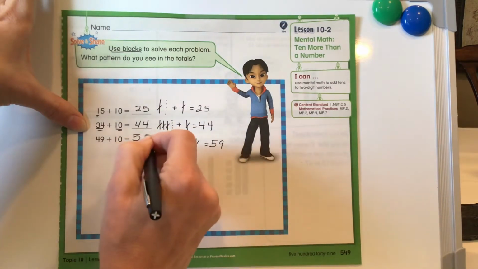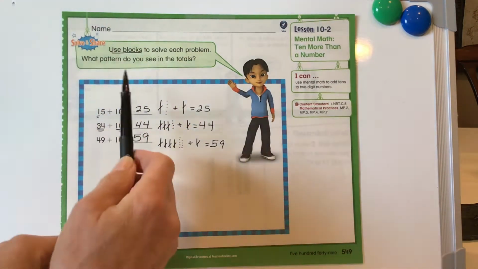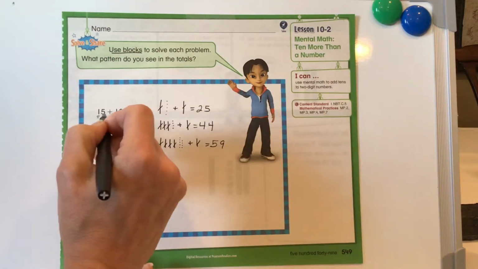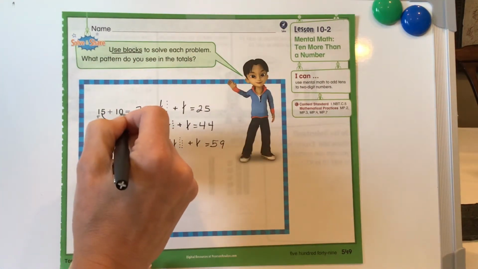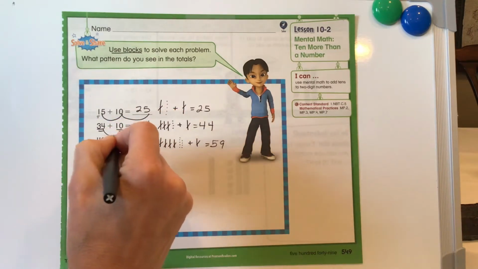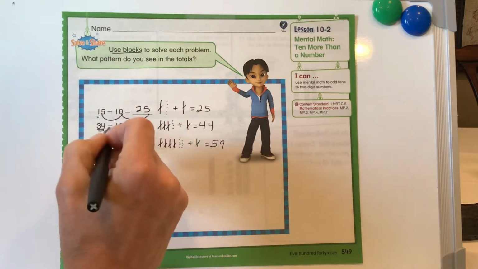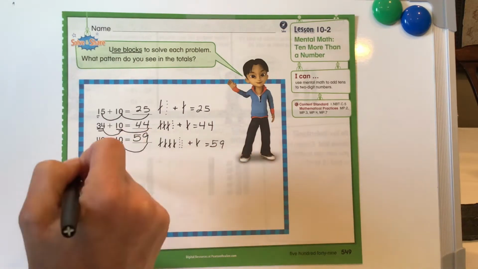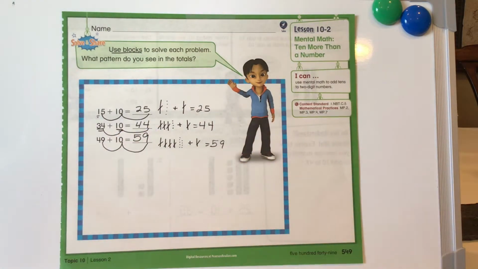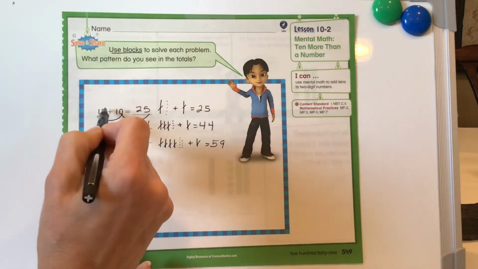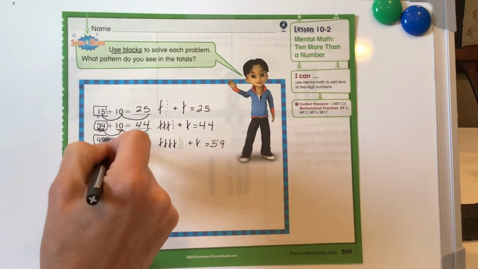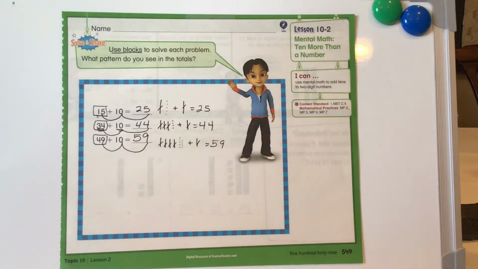So what are some things that we notice? Well, we can notice that the number in the ones place stays the same, correct? 5 plus 0 equals 5. 4 plus 0 equals 4. 9 plus 0 equals 9. Okay, we can take a look at that. We can also see that this first group of numbers here goes up by 10 each time as well. So those are some patterns you might see.